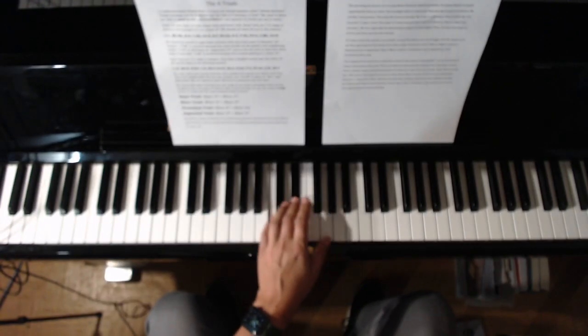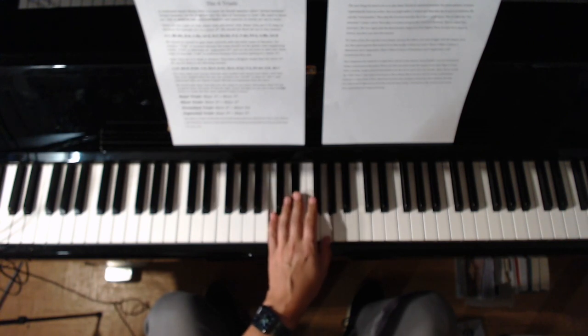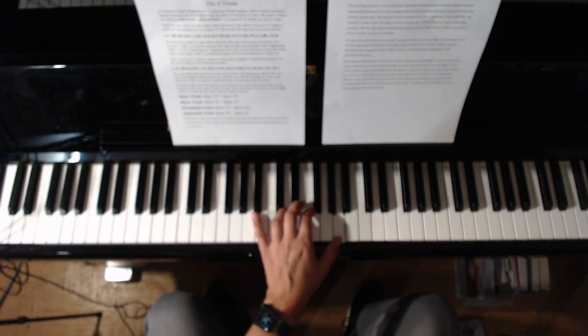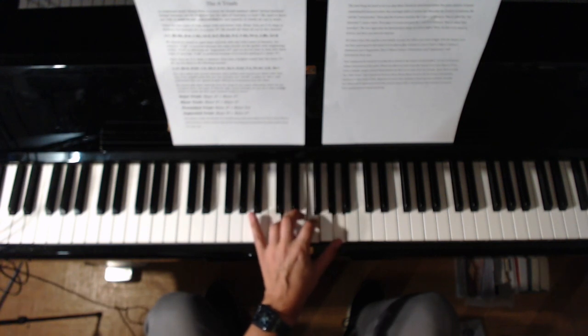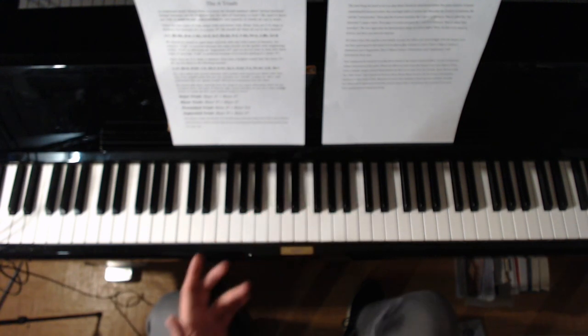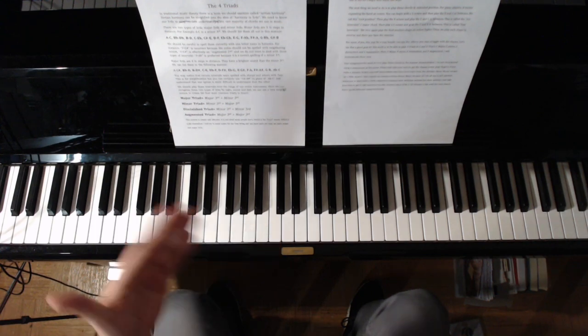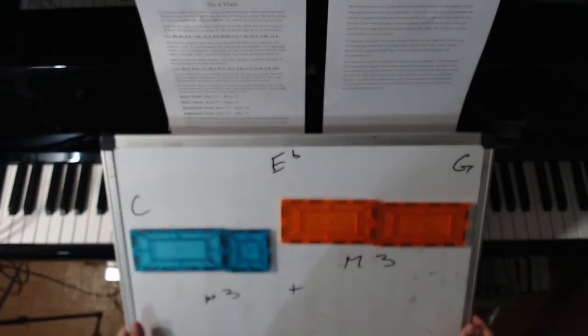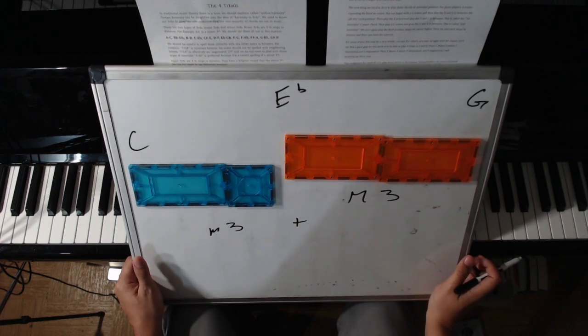So minor third, major third. Let's try D minor. D to F, that's a minor third. F to A is a major third. Okay, so you probably know that you can just move the middle note around to go from major to minor, and that's fine.